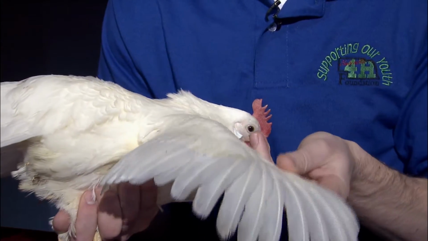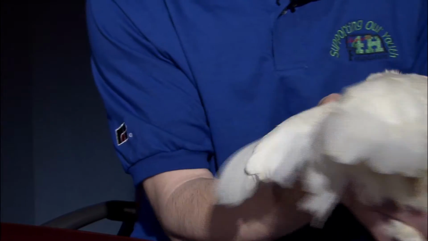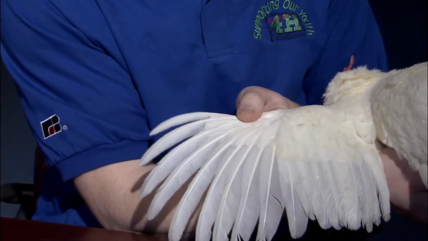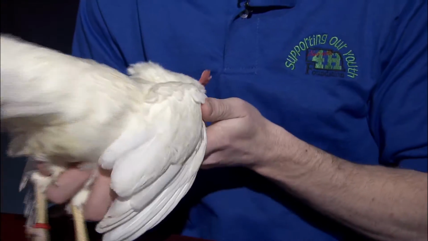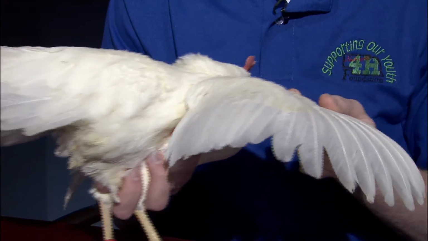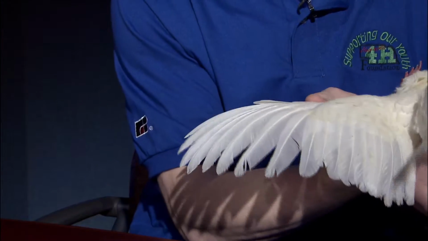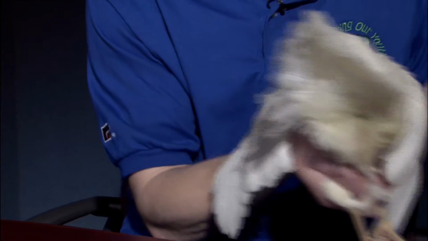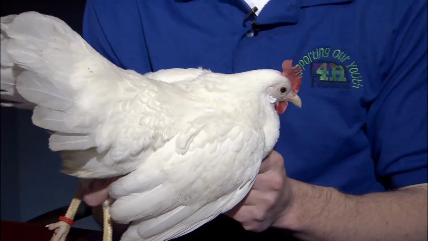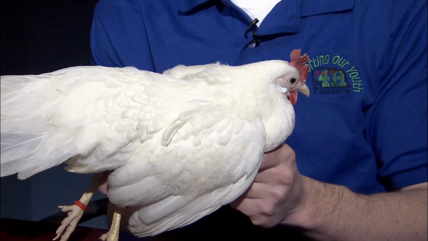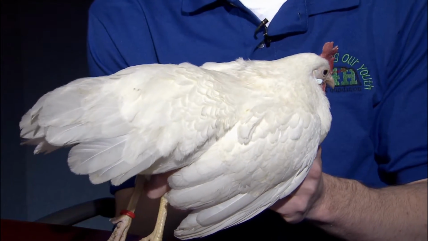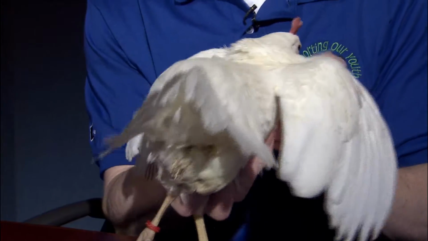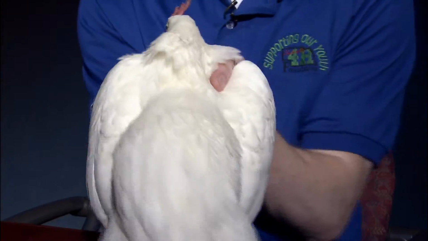And in these cases, you also want to count out the amount of primaries and secondaries that she may have, and note any broken feathers or missing feathers. Also, the condition of the feathers is key, as you do not want feathers that are broken or dirty. Some disqualifications that could be seen on the wings of the bird are split wing or twisted feather or slipped wing. Examples of these can be found in the American Standard of Perfection for poultry.